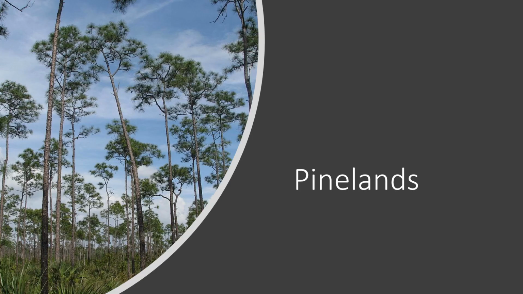Okay, here's one of the ecosystems in the Florida Everglades. It's called the Pinelands. So take a look at that picture and see if that interests you. Maybe this is one that you would like to write about. You're going to write about what this ecosystem is, what does it look like, what lives there, how does it get everything it needs when it lives there.